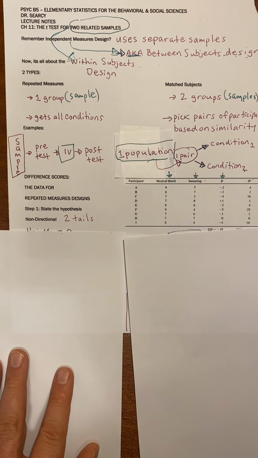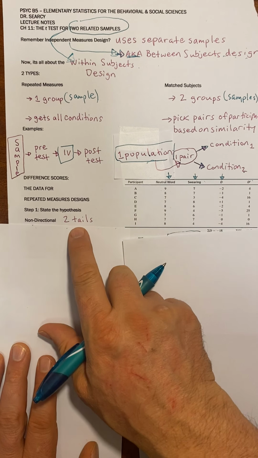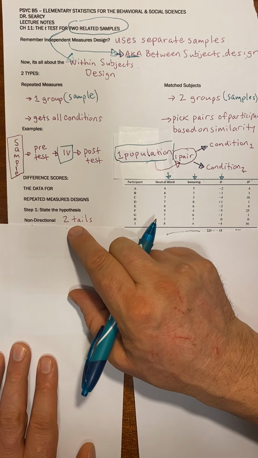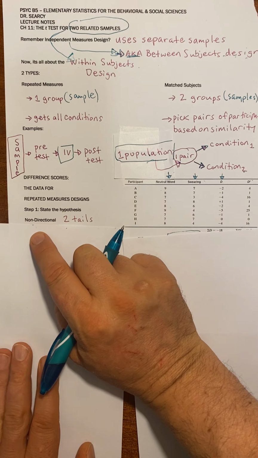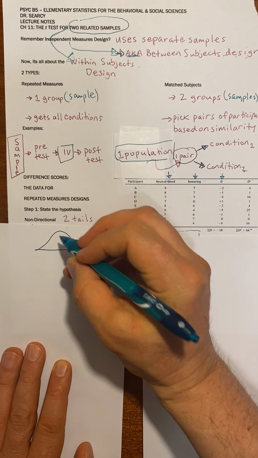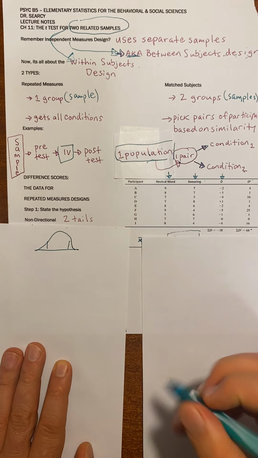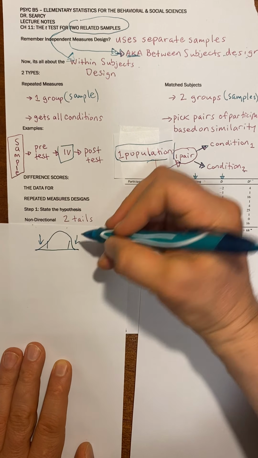I'm going to start by talking about how to state the hypothesis when you've got a two-tail test that you're doing. Remember, we've referred to this type of test as a non-directional test. The reason why it's a non-directional test is because you're predicting that you can find this t at either critical value.